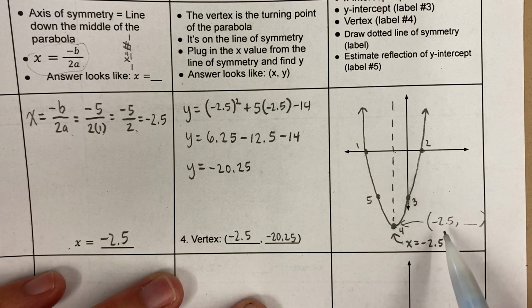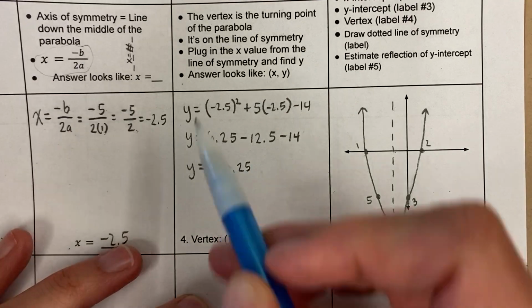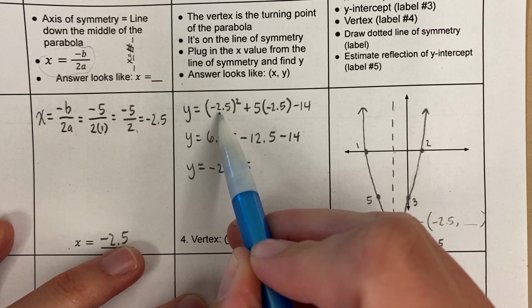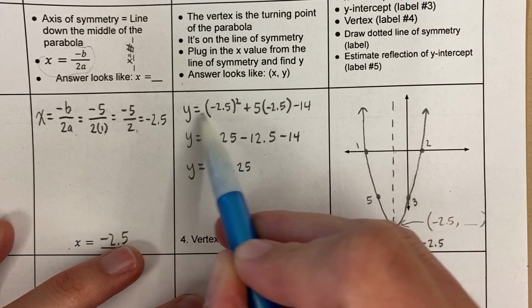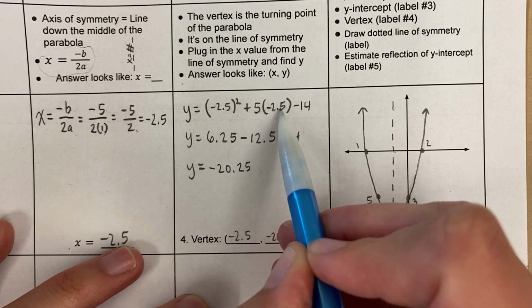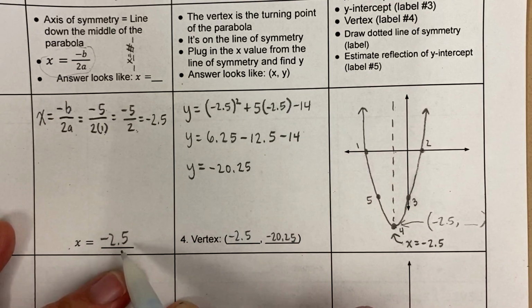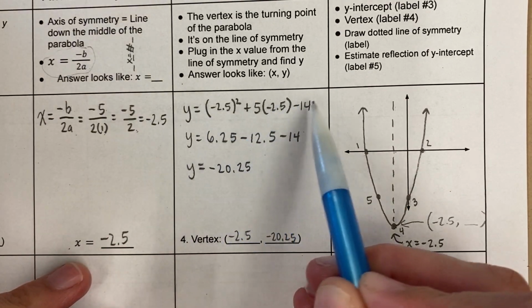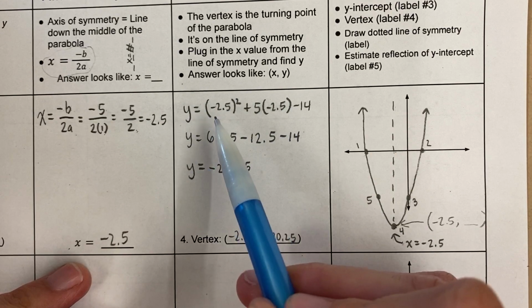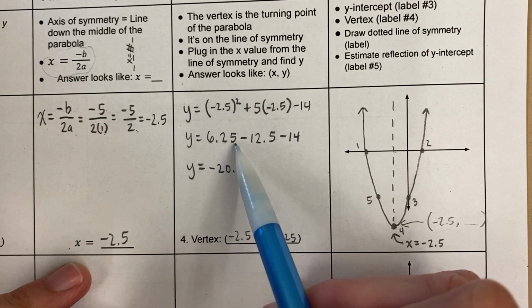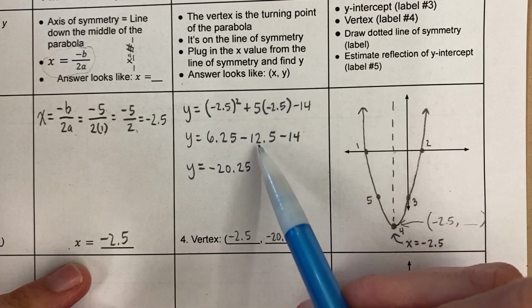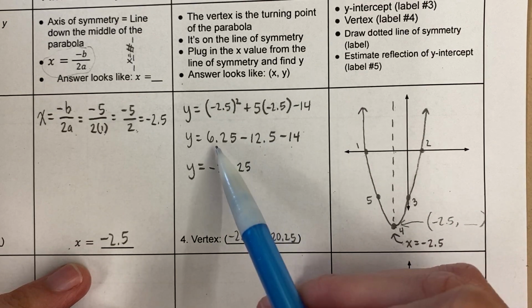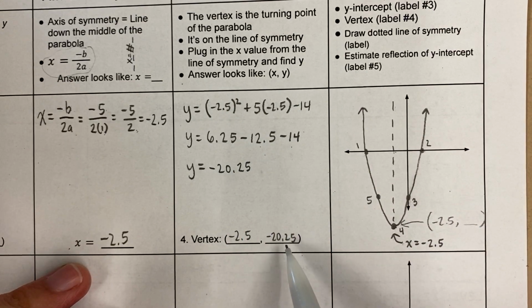Well, how do I find it? We know what to do. If we have an x value, we can just plug it into the equation. The equation was x squared plus 5x minus 14. So I plugged my x value, negative 2.5, in for x, and then I did the math. Just use a calculator. Negative 2.5 times negative 2.5, positive 6.25. 5 times negative 2.5, bring down the negative 14, stick this whole thing in your calculator, and it gives me this answer. I check that this makes sense.